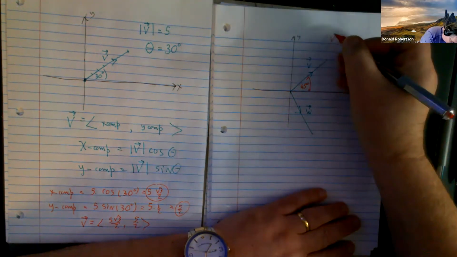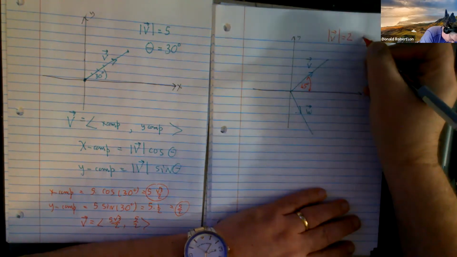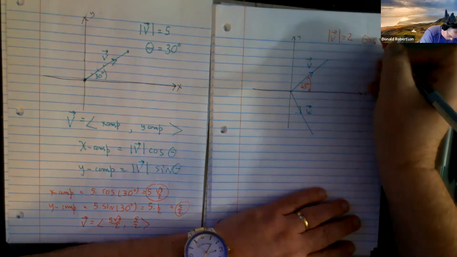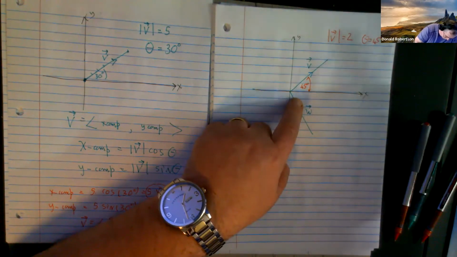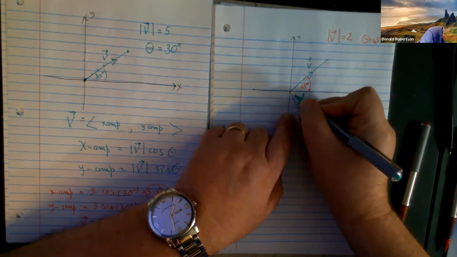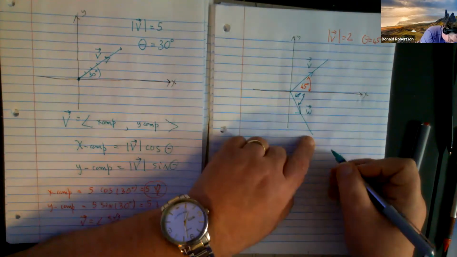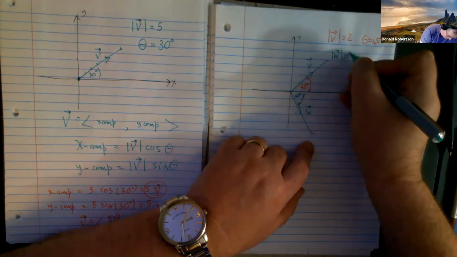So for vector V, its magnitude is 2 and its angle is 45 degrees. And then for this guy here, the one that I'm going to call W, this angle in here is 60 degrees. And the magnitude of W is 3.